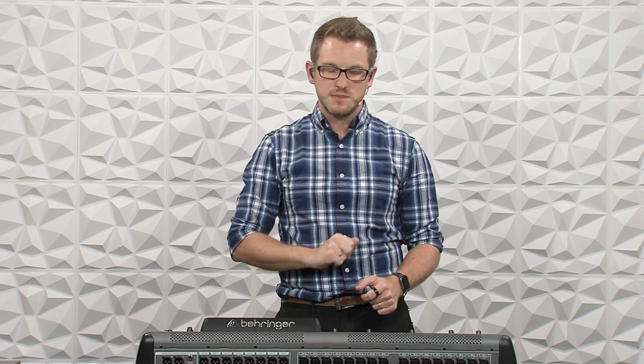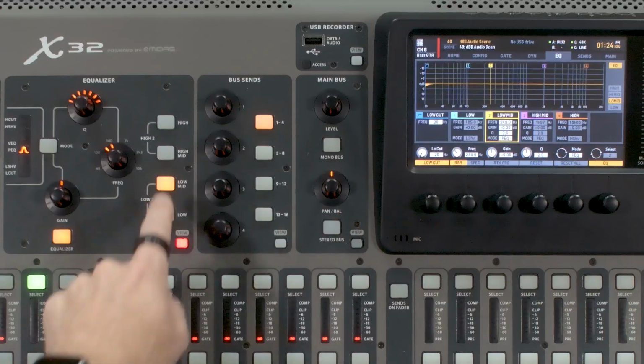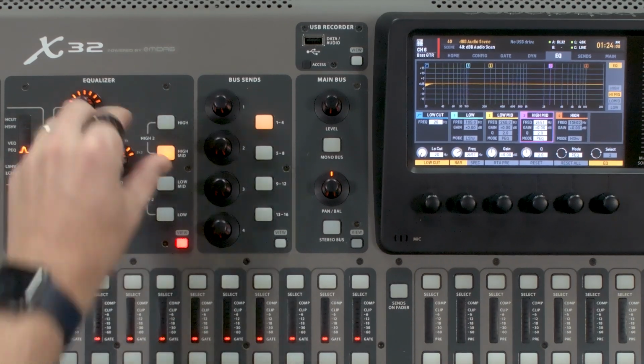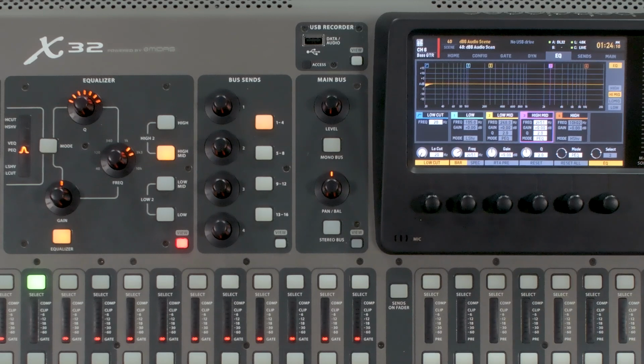Otherwise, there's no difference. Next thing, high mid. I'm going to go ahead and select that, and I'm going to place this up at 2.5K. Now, why did I choose 250 hertz and 2.5K?